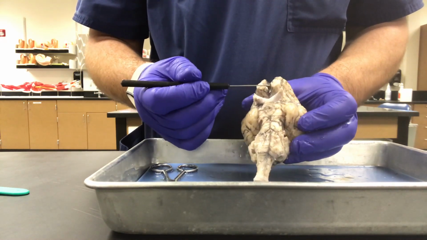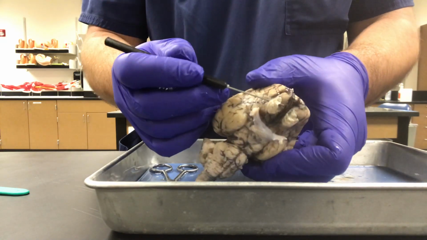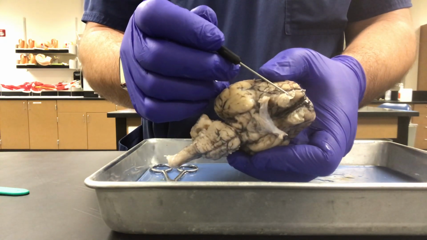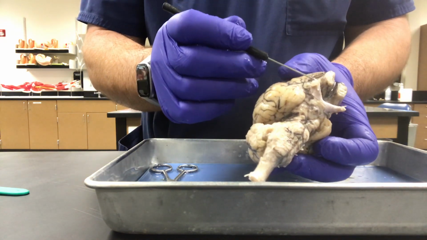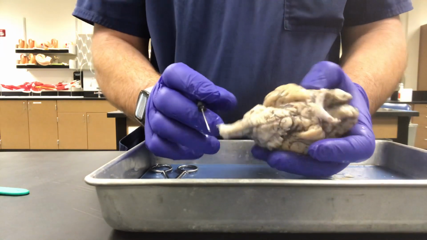Next, we have the olfactory bulbs, which are little bulbous swellings. Honestly, most of the bulb is cut off on this, but it would be right there. And what's called the tract is to bring it down like this, and the tract is over there as well.